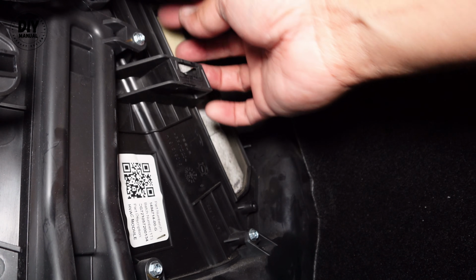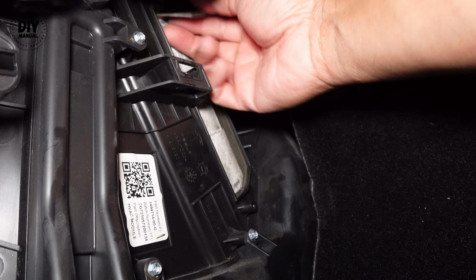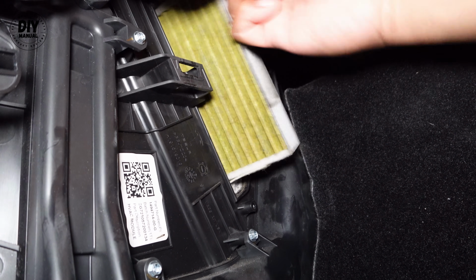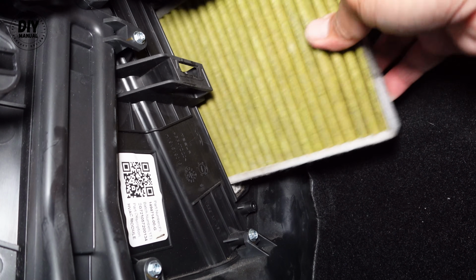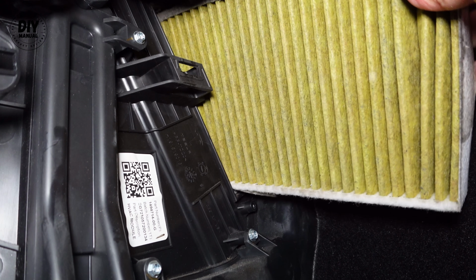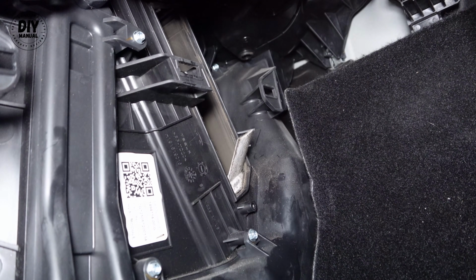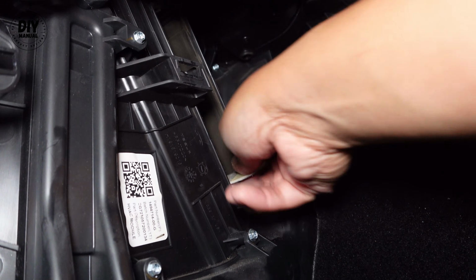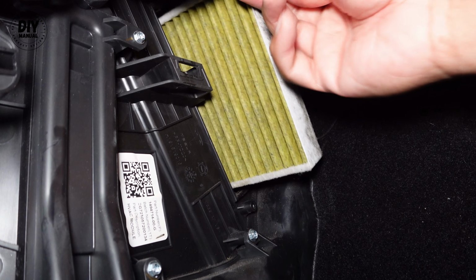So right here, you're going to see your first filter. So you just want to hold the tab and pull it. And then you have another filter down here. You want to pull it up and take it out.